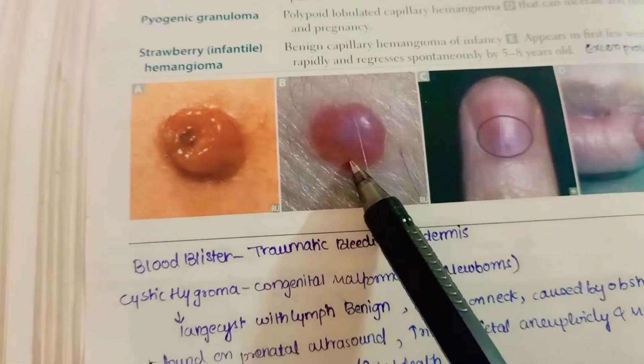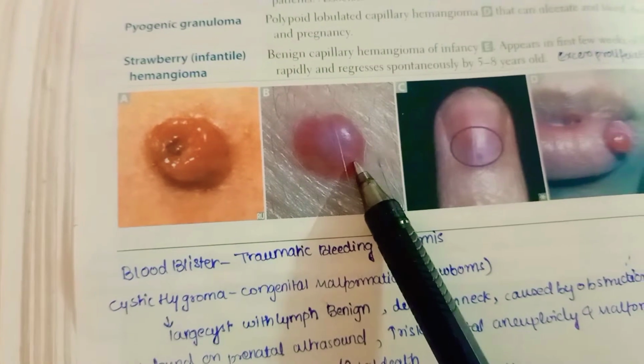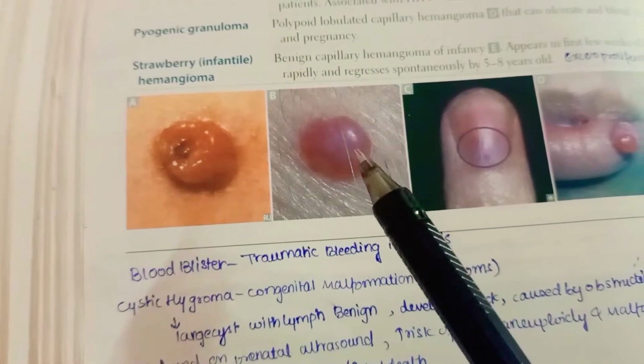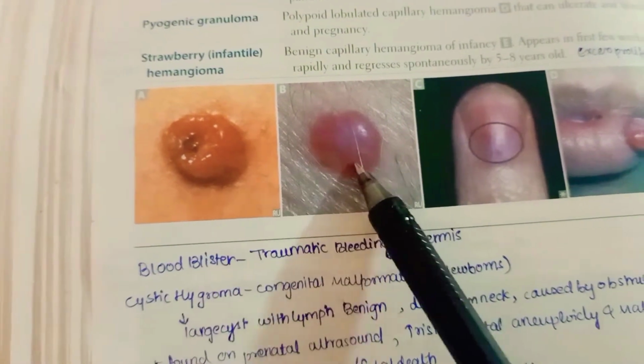Next, coming to cherry hemangioma. You can see it's somewhat like a cherry, so the name. It is commonly appearing in middle-aged adults, but it cannot regress. Frequency will increase with age. It is a benign capillary hemangioma.